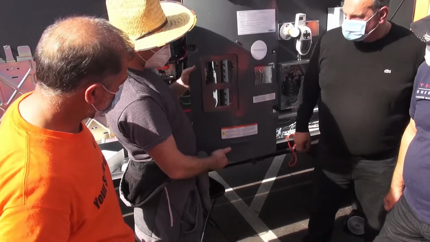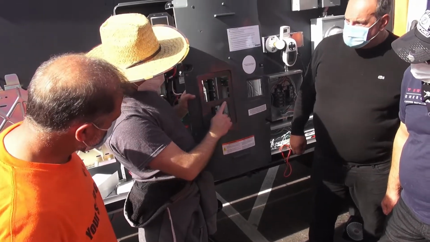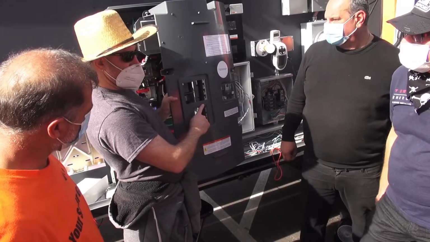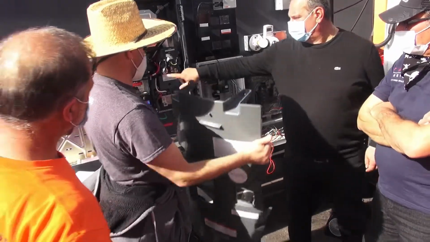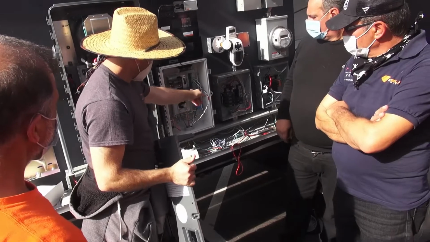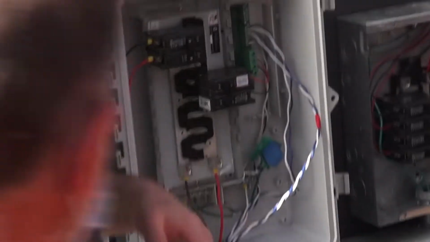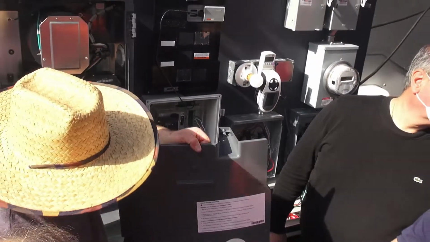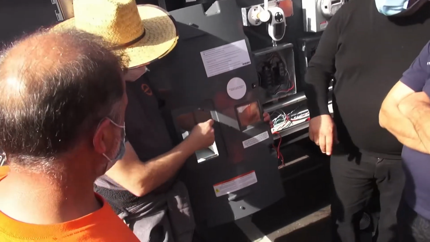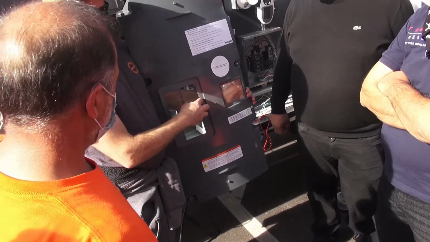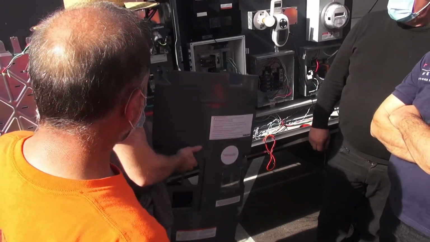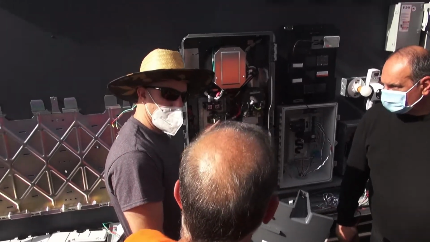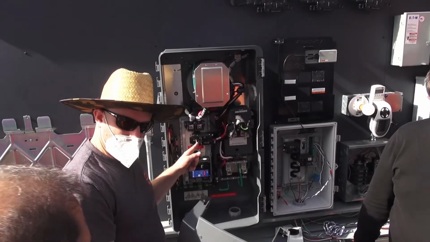So with this system, you must wire the Envoy. So this wiring here, you have to take this wiring out. This breaker now gets installed here instead. Now, if you have a generator, yes, you're gonna put it there. Then you're gonna take this breaker out and you're gonna put a quad breaker there instead.